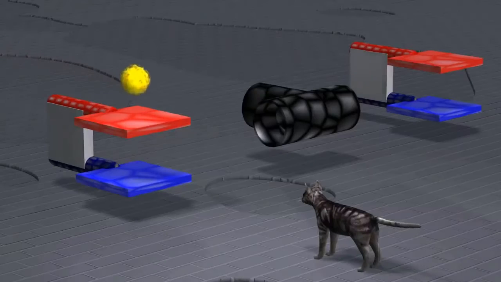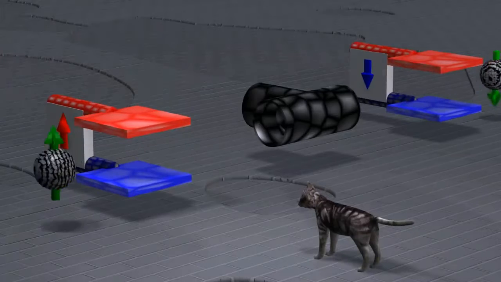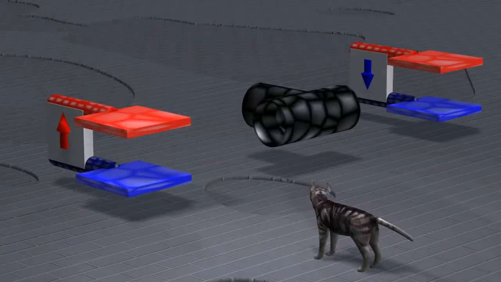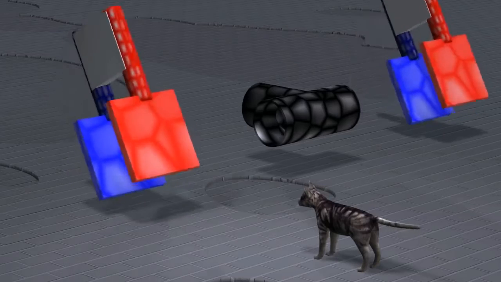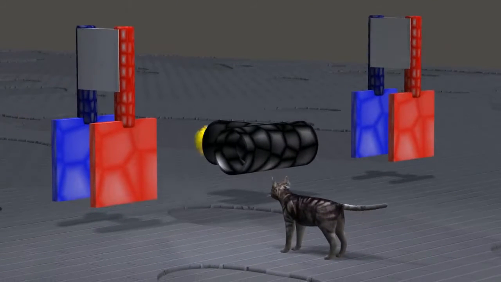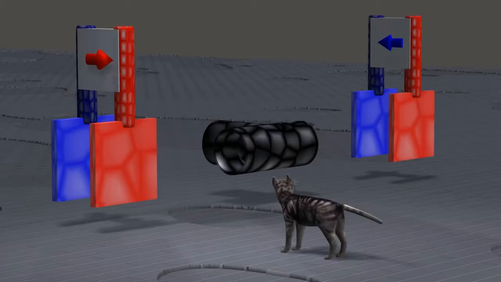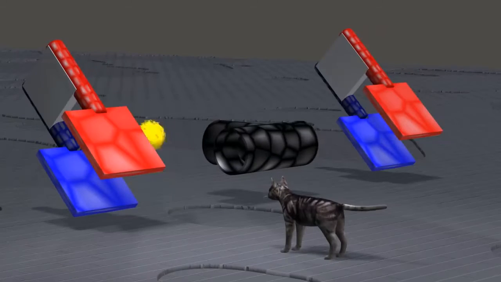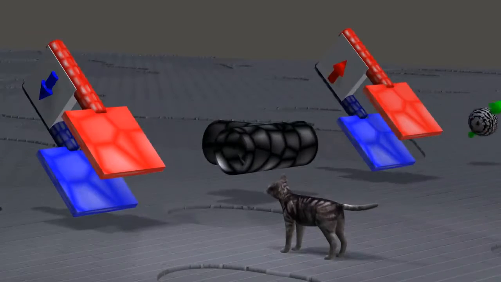The answer lies in the fact that we can produce pairs of particles that always spin in opposite directions. If the two detectors are aligned in the same direction, then when the spin of one particle is measured to be towards the red plate, the spin of its partner is always measured to be towards the blue plate. This is true 100% of the time.